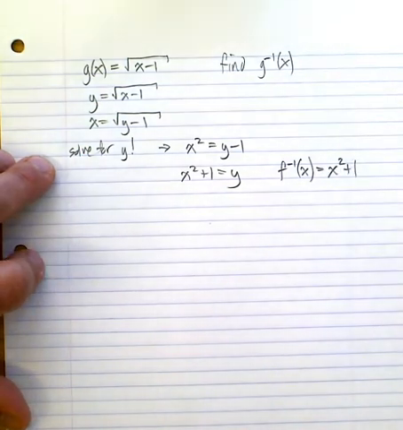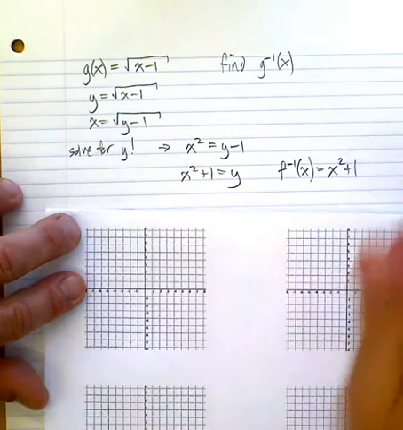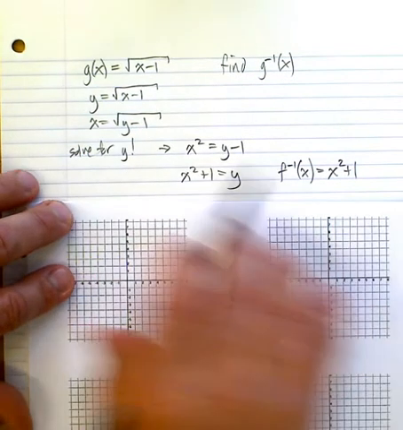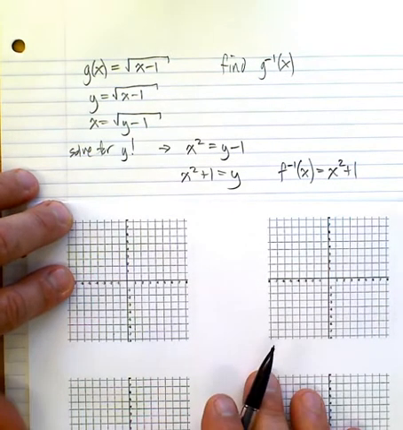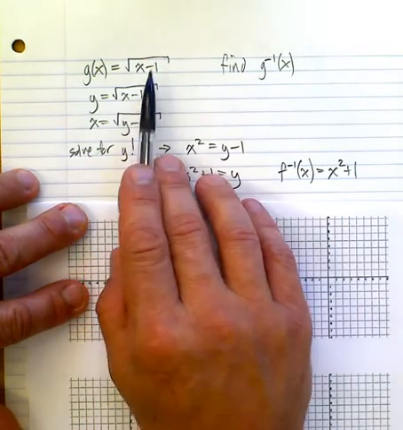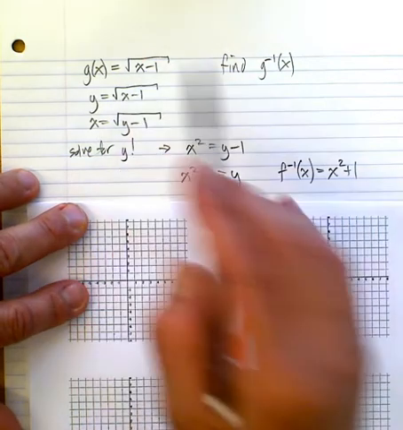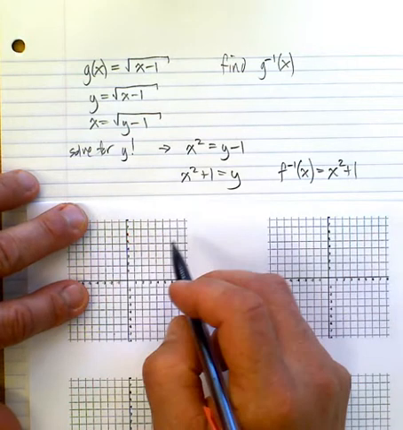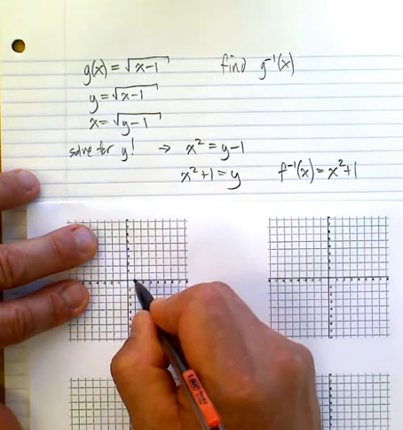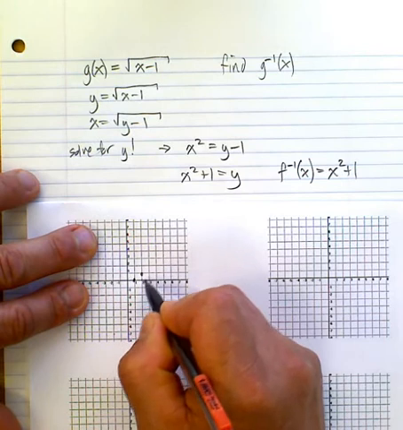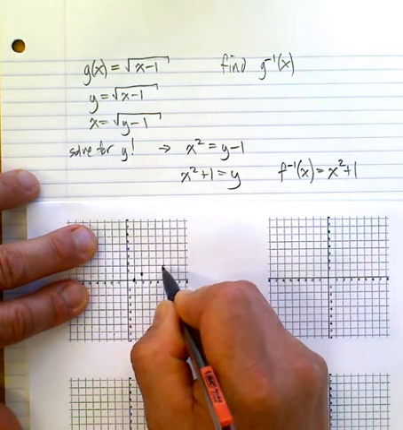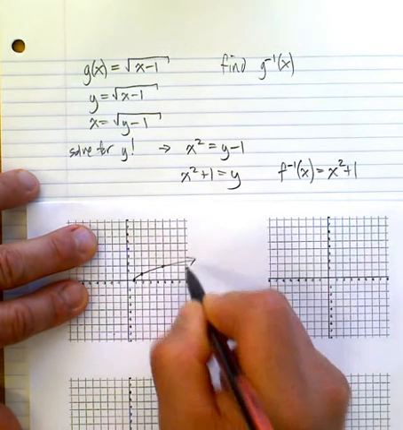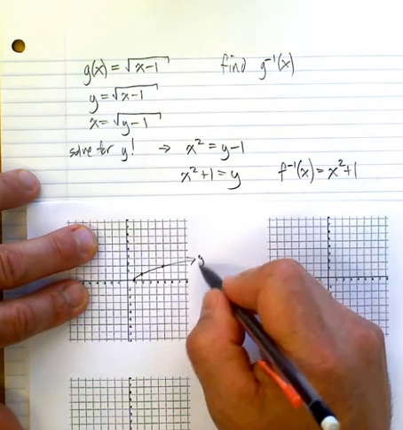Now we have to back up a little bit here and see if this makes sense. We got some built-in restrictions here. First of all, can you graph this? It's a basic radical function that starts here, boom, up it goes, but it's slid right one. So it starts here, and then 1 and 1, and 1, 2, 3, 4, and 2, and this is my original function, g of x.